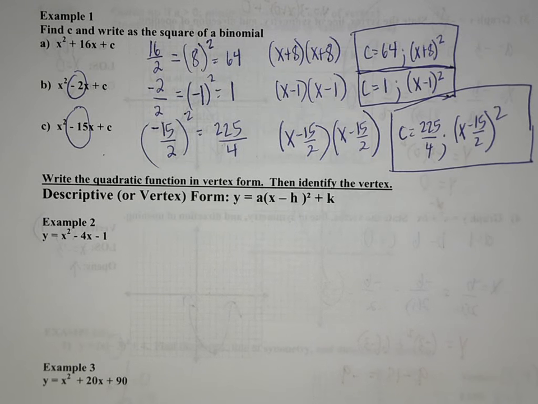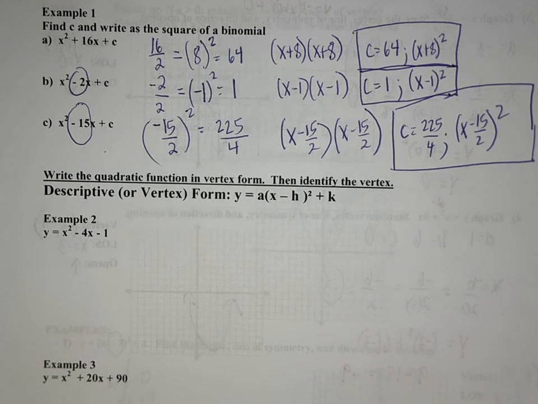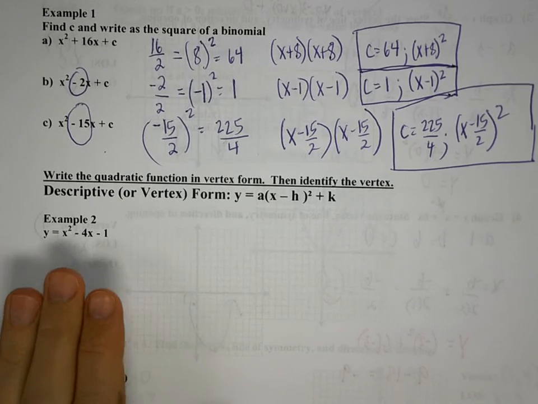So now for the fun part. We're going to take what we just learned and put it into actually finding the vertex form. This right now is in standard form, and now we're going to change it to vertex form. This is what you need to do.